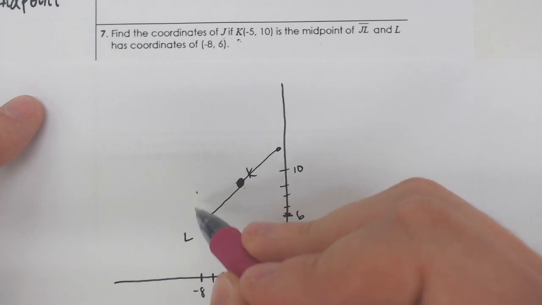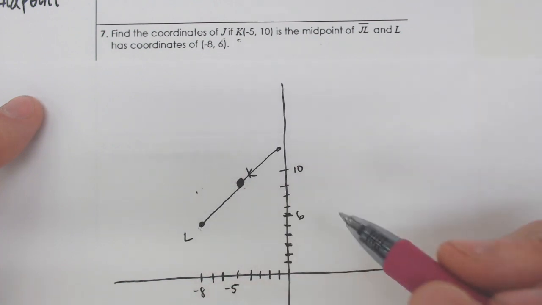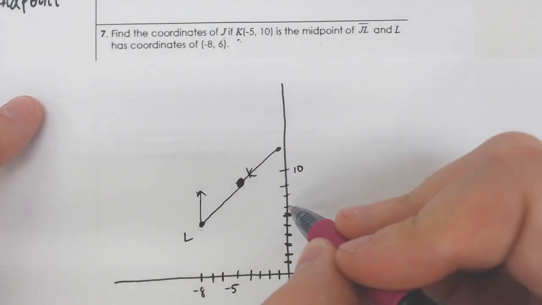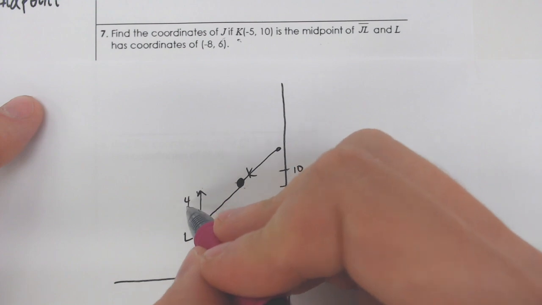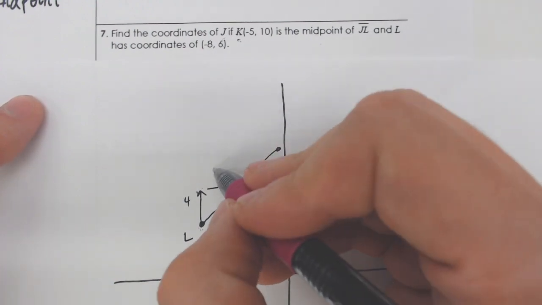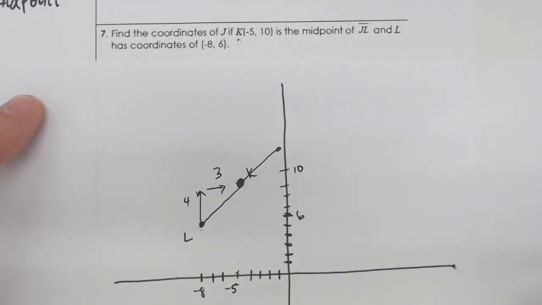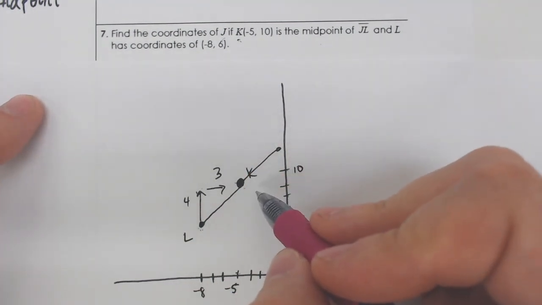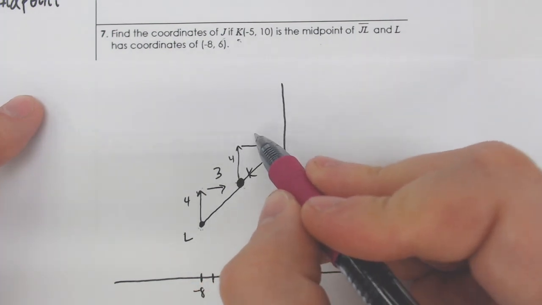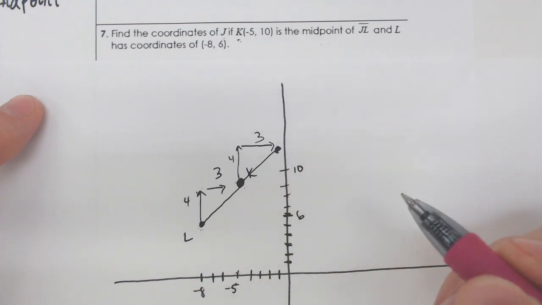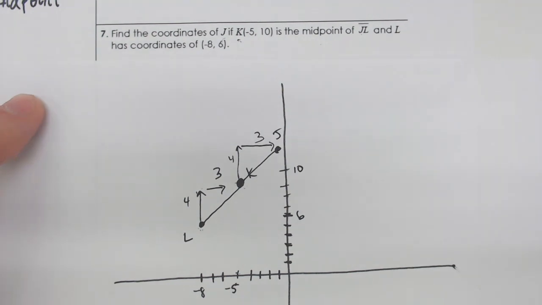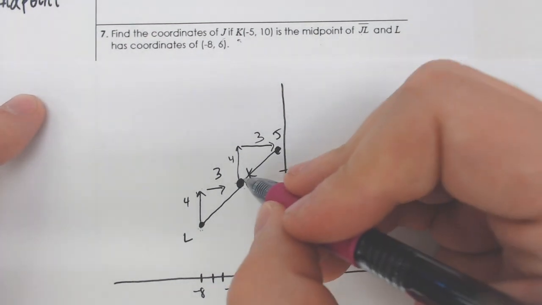So we went up by how much? From 6 to 10, we went up by 4. We could count it: 1, 2, 3, 4. And over by 1, 2, 3 from the -8 to -5. So if we went up by 4 and over by 3 to get to point K, we just have to go up by 4 and over by 3 to get to our last and final destination of apparently J. J is the other endpoint. So what is this point after we've gone up by 4 and over by 3?